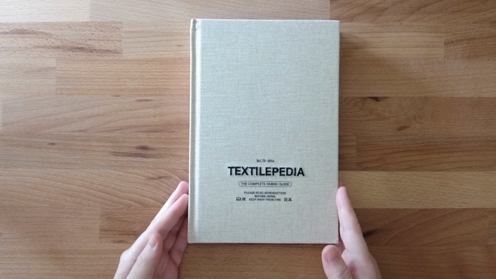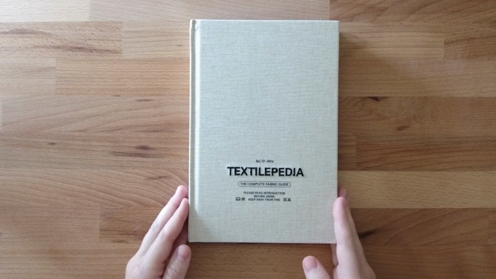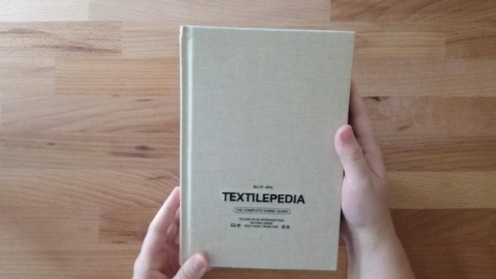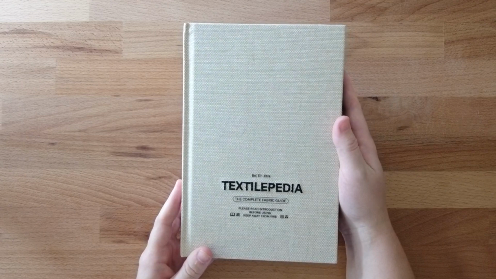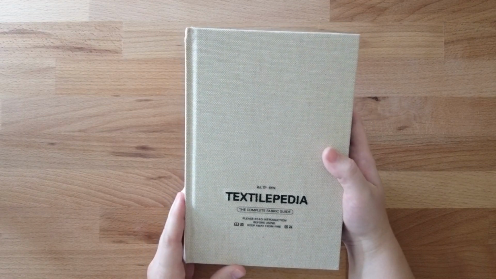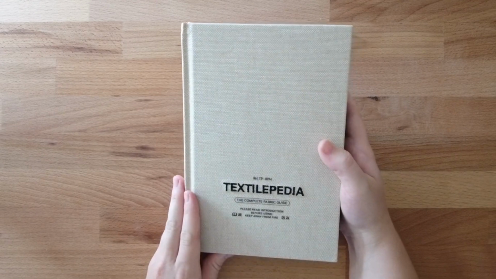Today's book is Textilepedia by Fashionary. The book itself is a really nice size, small enough that you could take it with you as a reference book, but large enough that you're still going to be able to see everything you need to see.